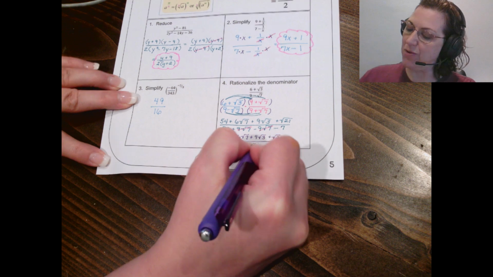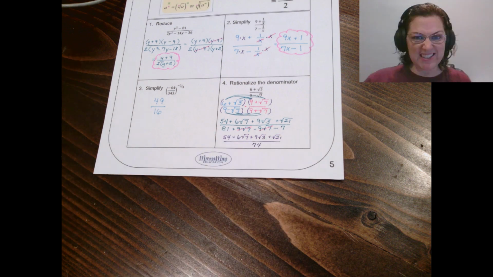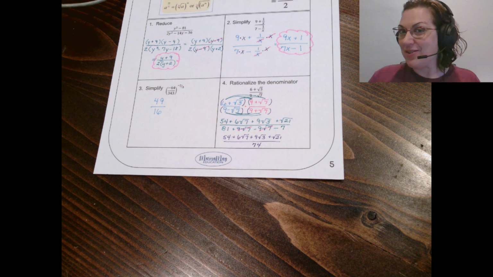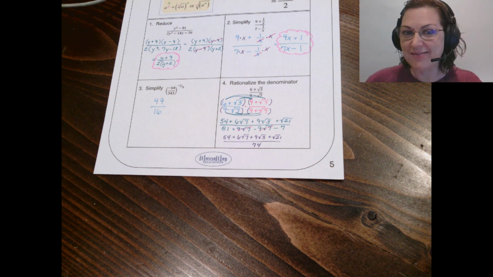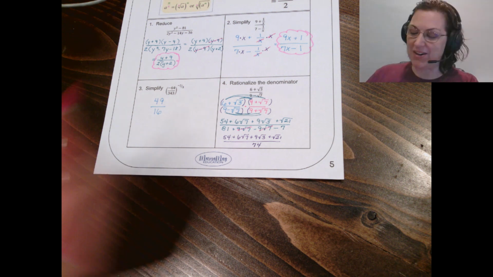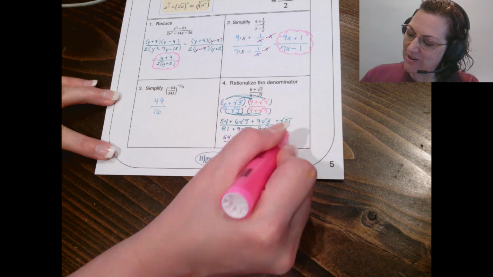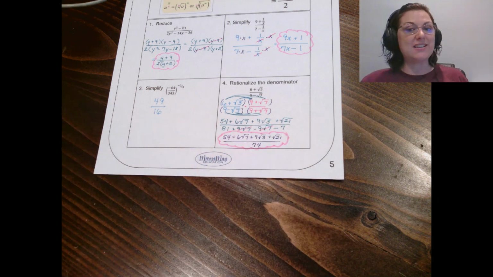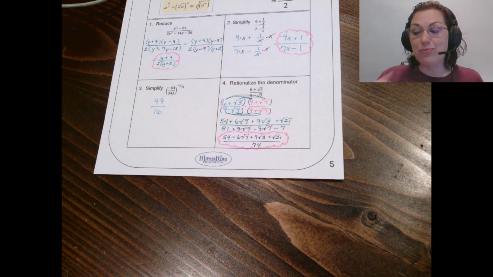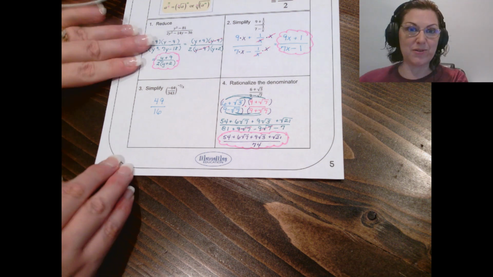Now, you may look at that and say, well, that doesn't look simple. That's not what we were trying to accomplish, remember? Our goal was to get rid of the radical in the denominator. Did we do that? Absolutely. Now I've just got a 74 down there. So this is actually my answer for rationalize the denominator because it got rid of the square root in the denominator.